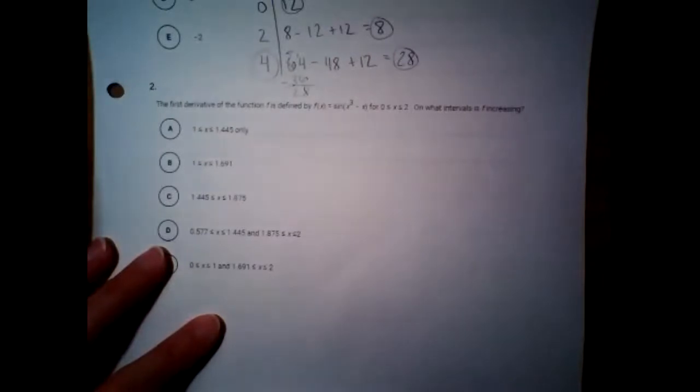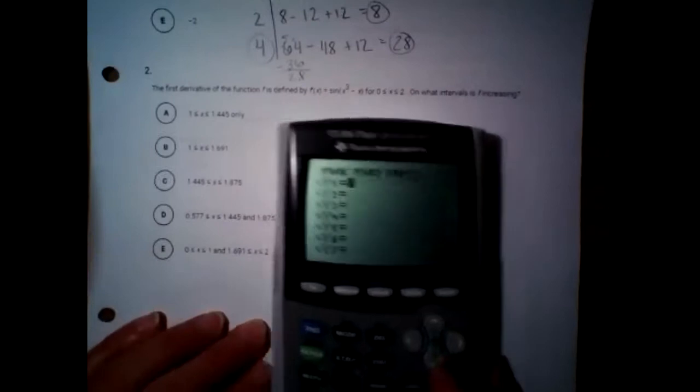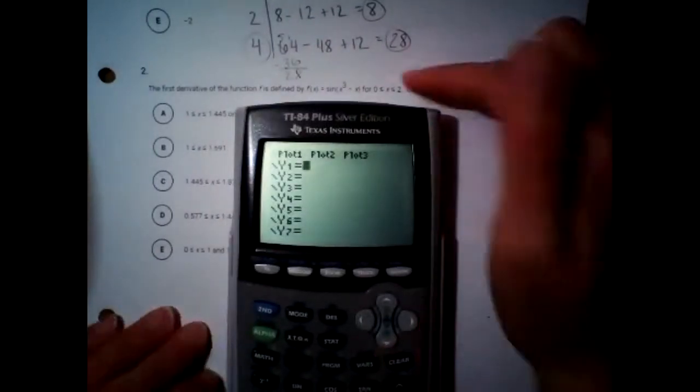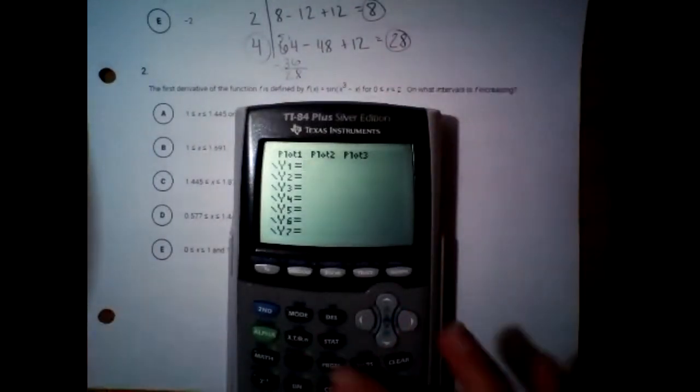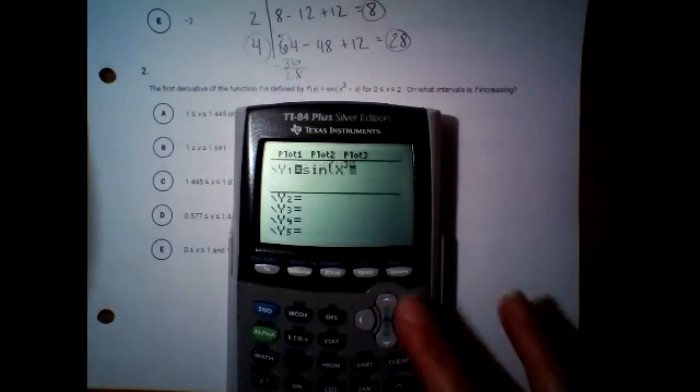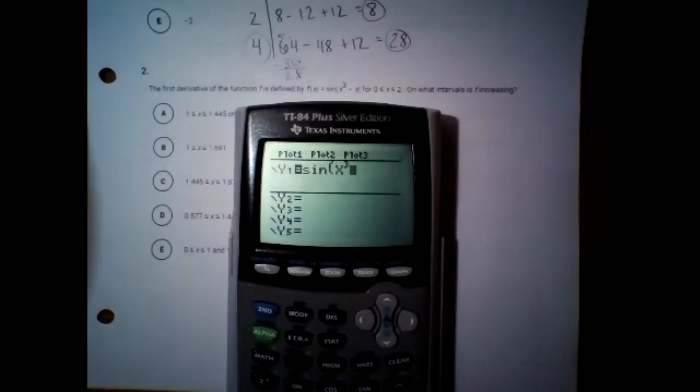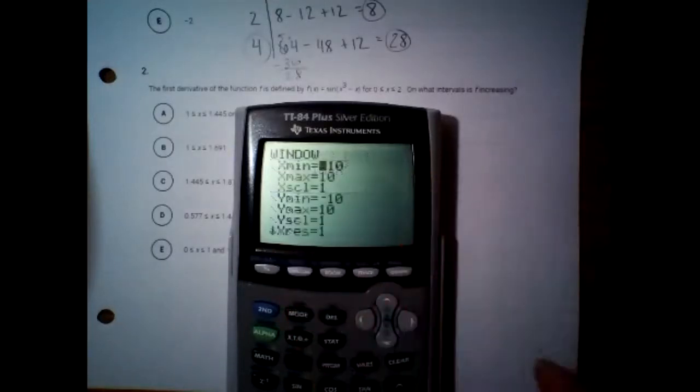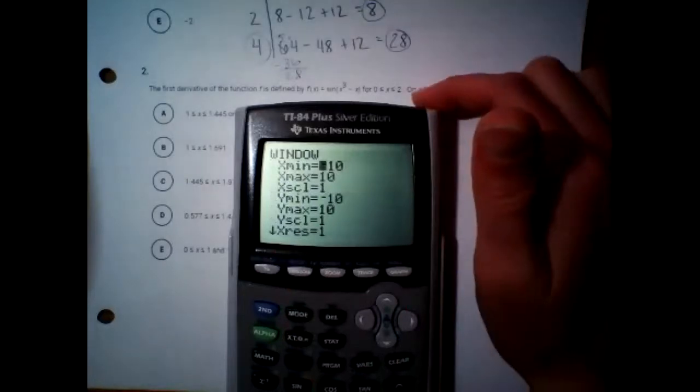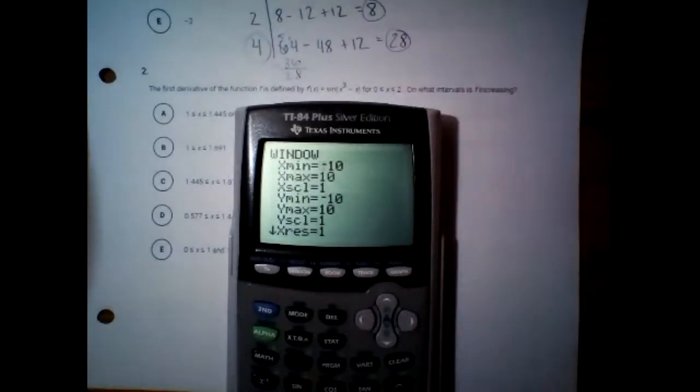So if you want to follow along in the calculator with me, you can. We're going to go to y equals. And we're going to type in this function. So sine of x cubed minus x. And then we're going to go to window. And we want to make the window be what we're given, which is 0 to 2.